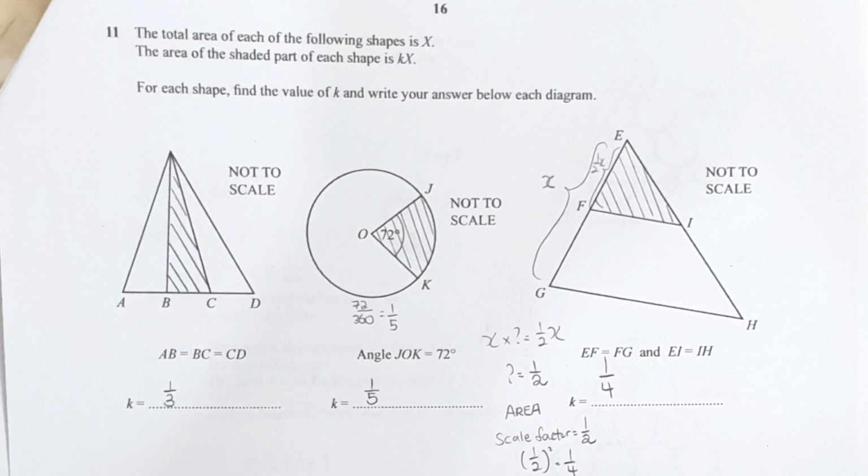So when you want to convert your side into area, what we normally do is to square the scale factor. So our scale factor here is 1/2. After it is squared, it becomes 1/4. So this 1/4 will be the k's value.